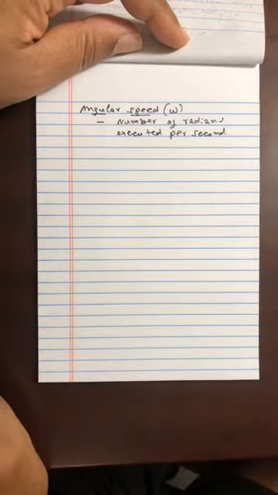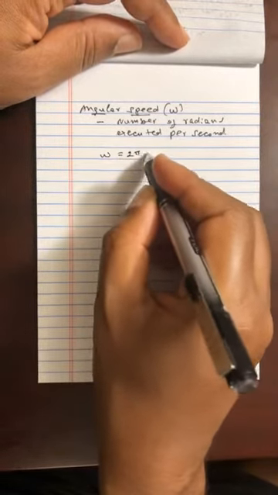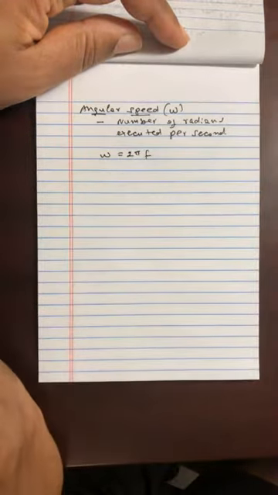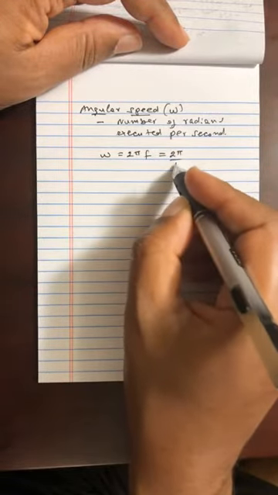Now there are 2 pi radians in one revolution. So with frequency f, in 1 second there are f revolutions, so the number of radians per second would be 2 pi times f. So angular frequency equals 2 pi times frequency, and since frequency is 1 over period, this is 2 pi over period.